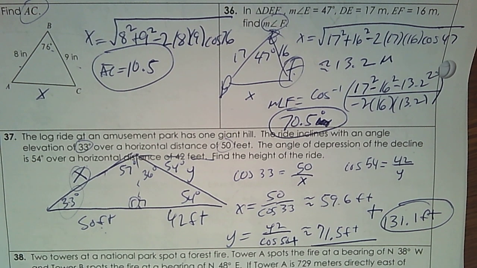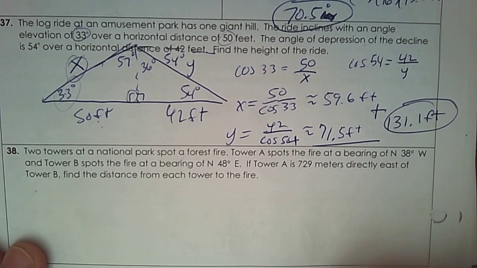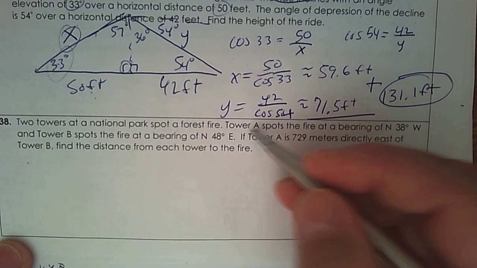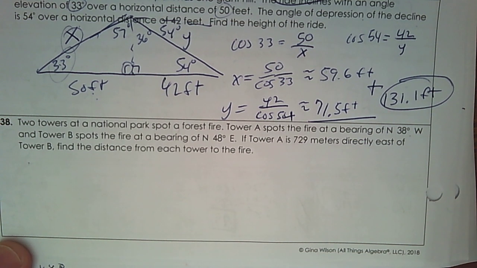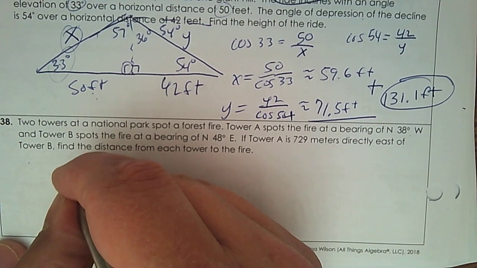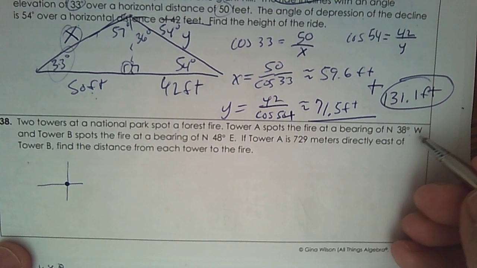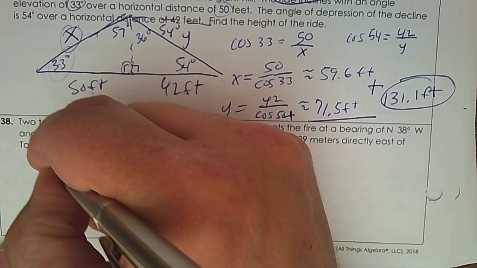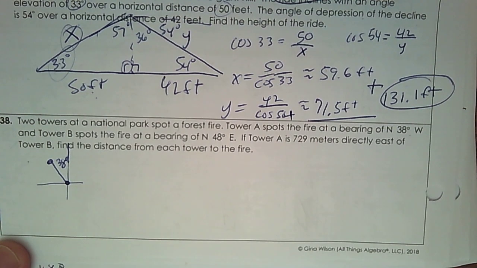All right, number 38. Two towers at a national park spot a forest fire. Tower A spots the fire at a bearing of north 38 degrees west. So if I think of this in terms of Tower A, if you go north and then west 38 degrees is where you would end up. And that's 38 degrees there.